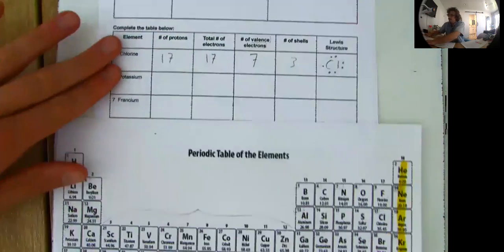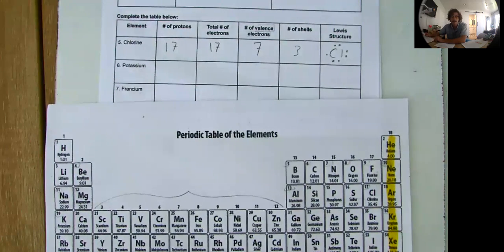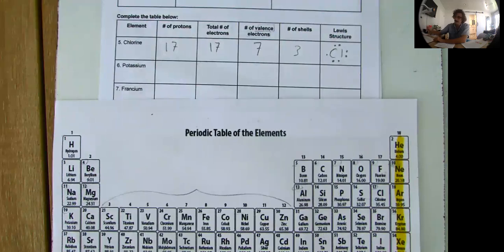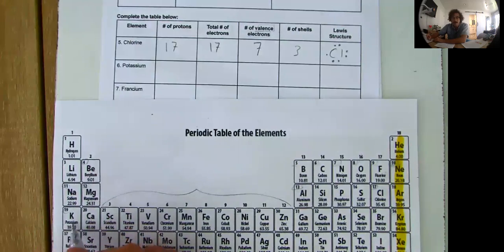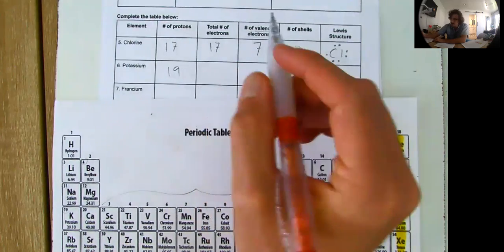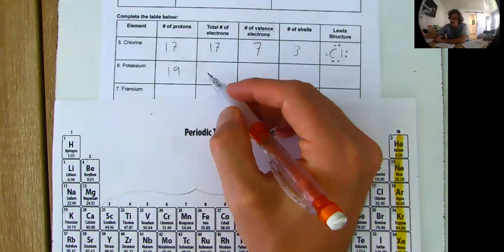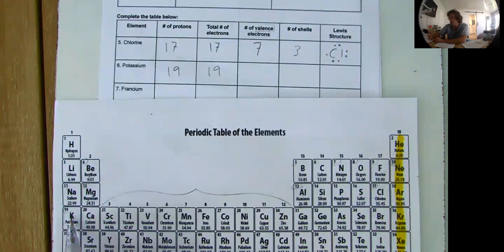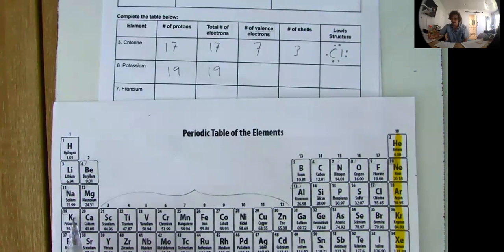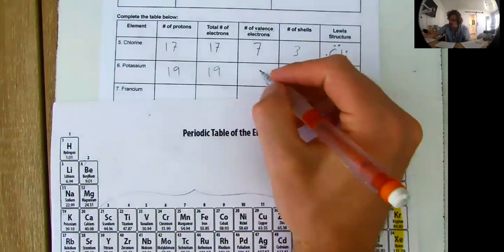Let's do potassium. Find potassium on the periodic table. You're finding it, and you found it. There it is. K for potassium. The number of protons for K is 19 because it's number 19 on the periodic table. The total number of electrons, since it's a neutral atom of potassium, is 19. The total number of valence electrons, remember, is the amount of valence electrons in the outermost shell. And since potassium has 1, 2, 3, 4 shells, the outermost shell is the fourth one. And then we're supposed to count the number of boxes in each row. So that would just be 1. So potassium just has 1 valence electron.